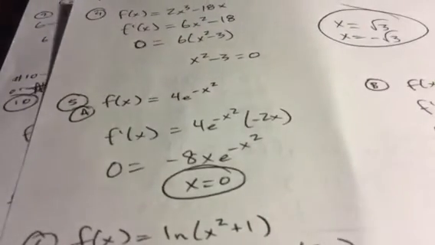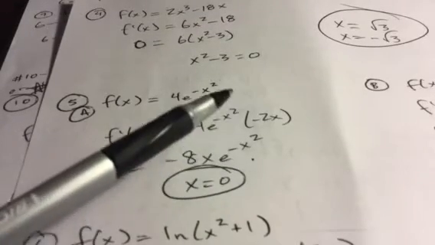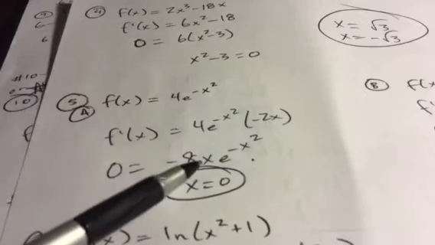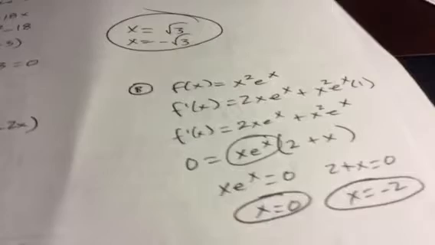Here, folks, the derivative of e to the x is e to the x, and then you've got to take the derivative of the exponent, which we did there. Remember, e to anything will never be 0. E to any x there is never going to be 0, so you just simply set -8x equal to 0. That gives you 0.